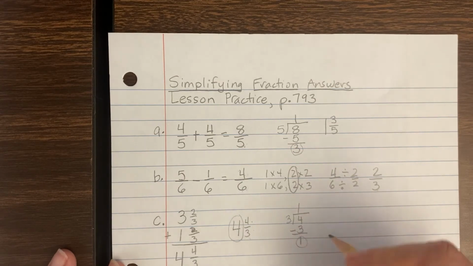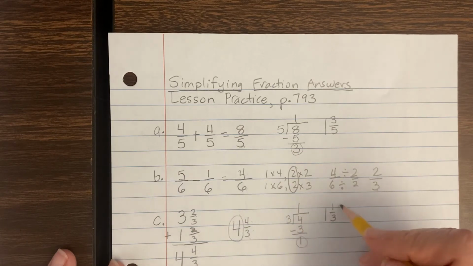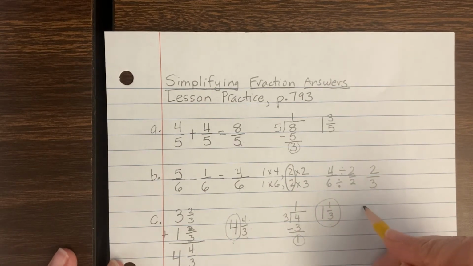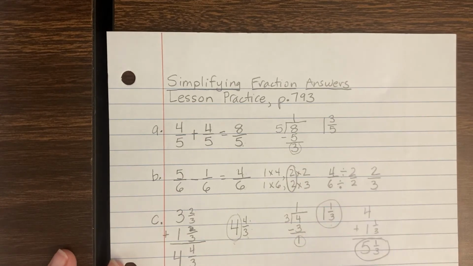So 4/3 is the same as 1 and 1/3. So we have to add together 4 plus 1 and 1/3, and that will be our simplified fraction. 0 plus 1/3 is 1/3, and 4 plus 1 is 5. So our simplified answer is 5 and 1/3.